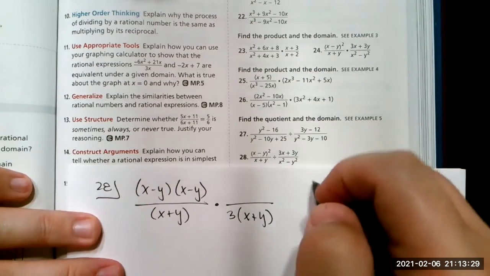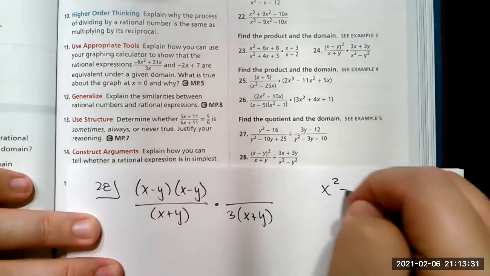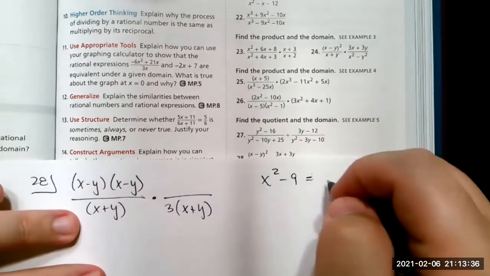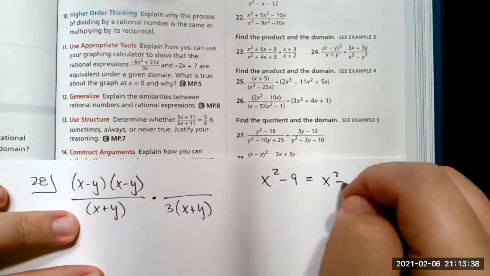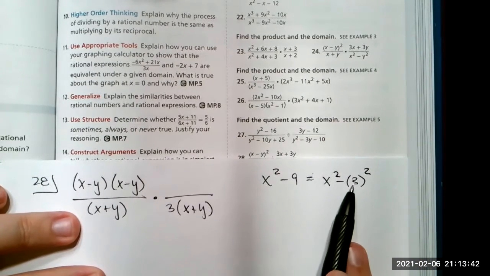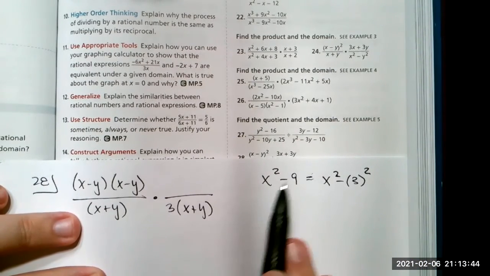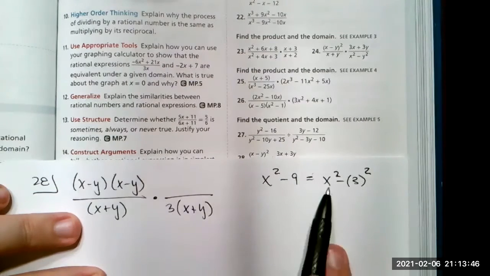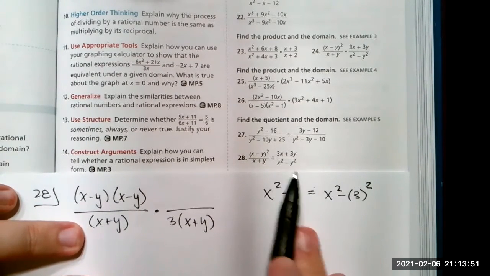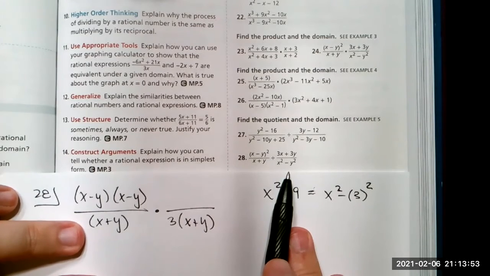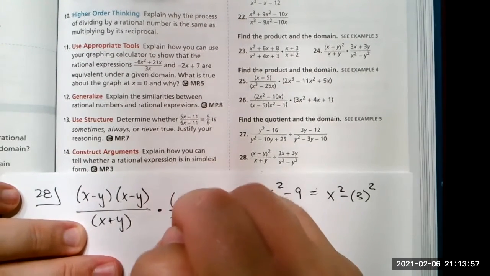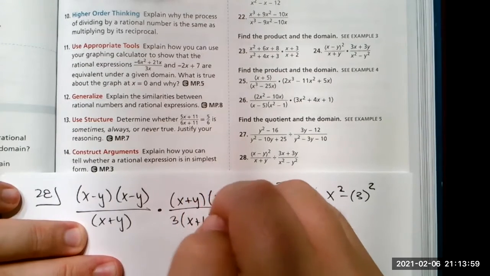This is the same thing as we were talking about earlier, x squared minus 9. That's the same thing as x squared minus 3 squared, right? X squared minus 3 squared is the same exact thing as x squared minus 9. And this is the same thing as x squared minus y squared. It's just an algebraic definition. So this is going to be x plus y times x minus y.